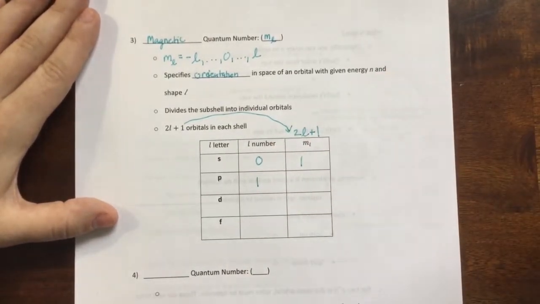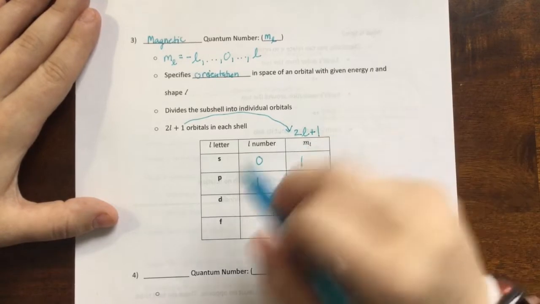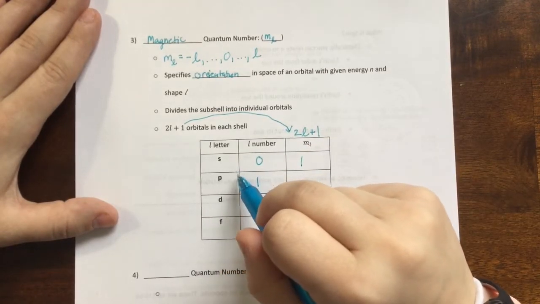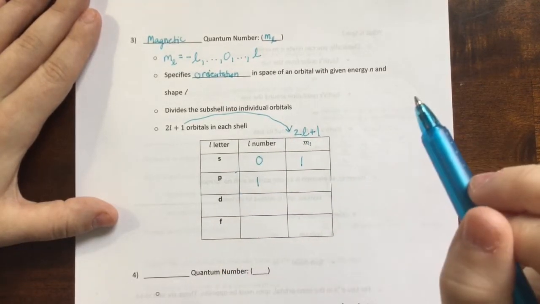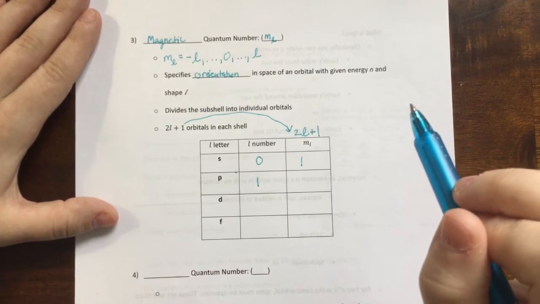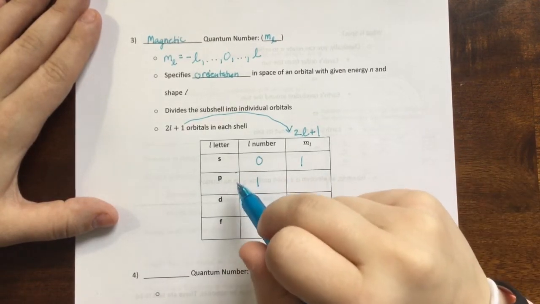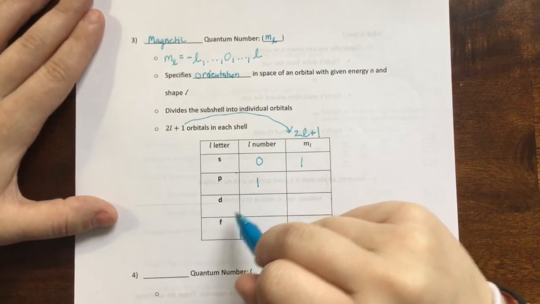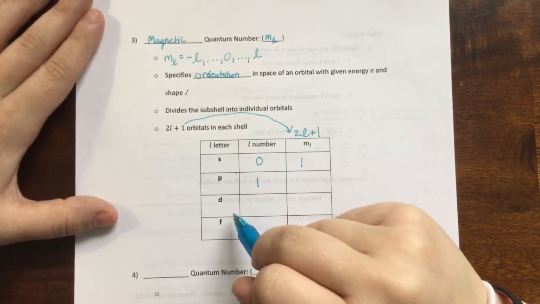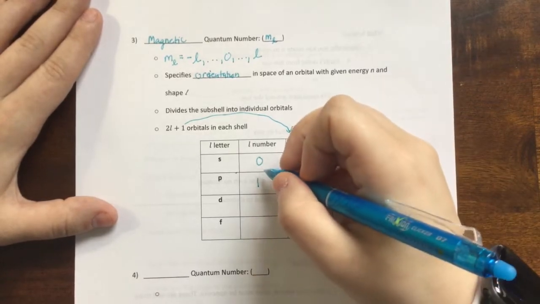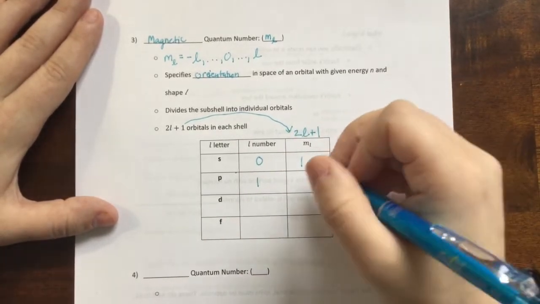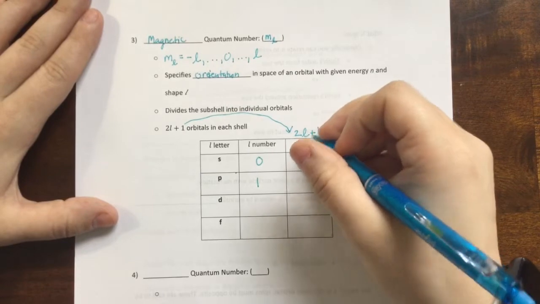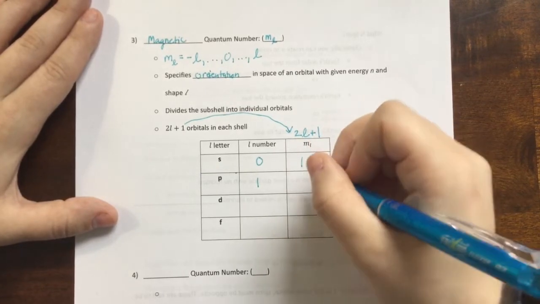P indicates 1. By the way, we just changed these to letters instead of numbers because there are too many numbers. The fact that we're using these as letters is just to communicate more clearly. There's nothing significant about these letters. So P is 1. 2 times 1 plus 1 is 3.